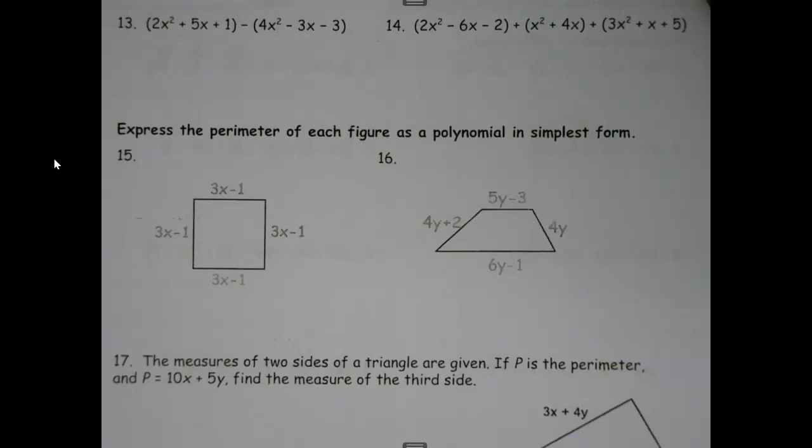These are both quadrilaterals. On 15, they're all the same size. On 16, they're not. So that one, I would have to know all 4 sides because I can see from here that they're not all equal in length. But I still can combine like terms as long as I have those sides.